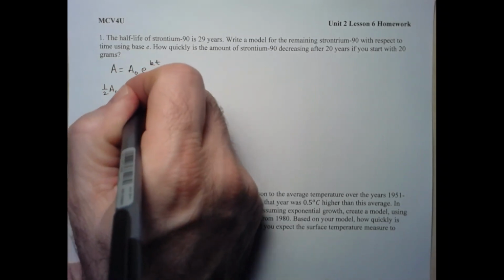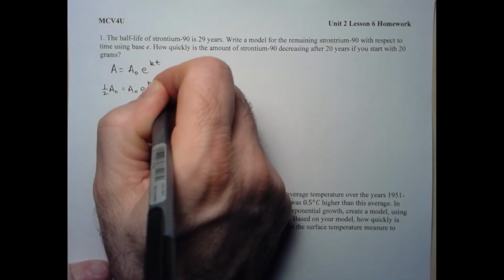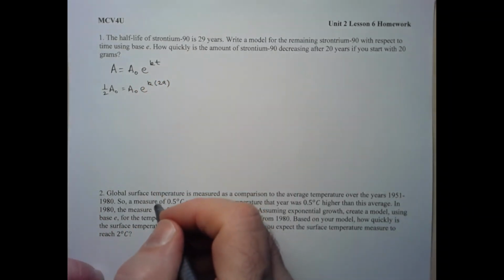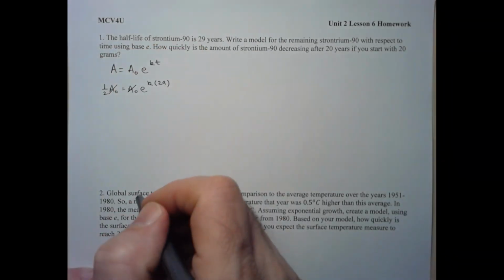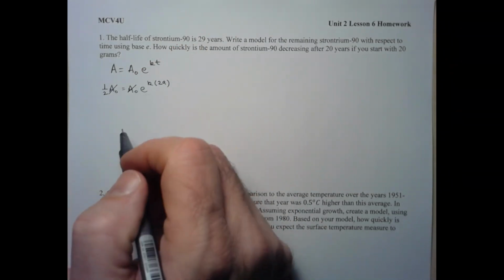And then here, we start off with A naught, and I can replace t by 29 because it takes 29 years for this to happen. Because I can divide both sides by A naught and have those reduce, I'm left with an equation that only has k as an unknown.